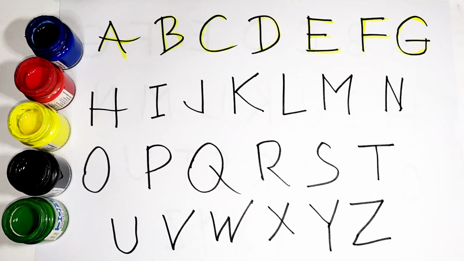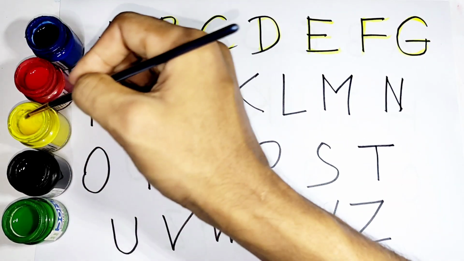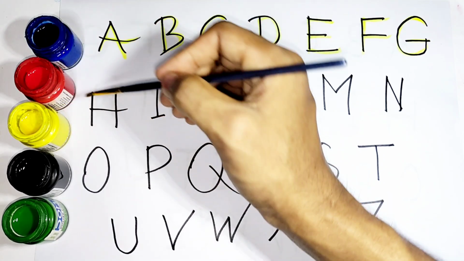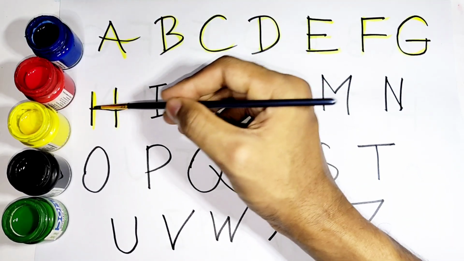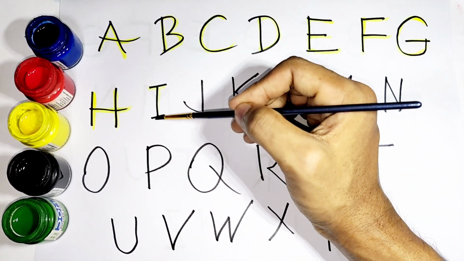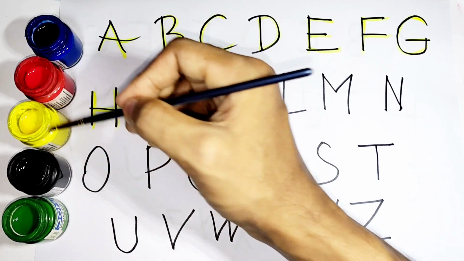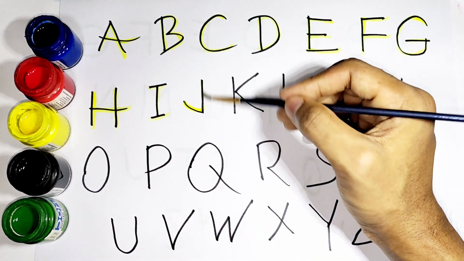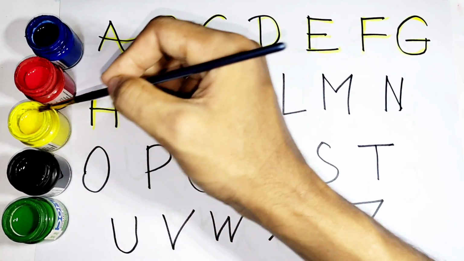And the next one is H. H for hand. Now we coloring the alphabet of I. I for ice. J for jackfruit, and the next one is K.